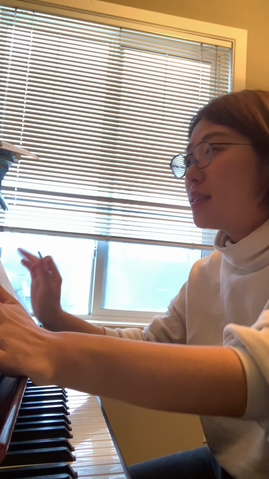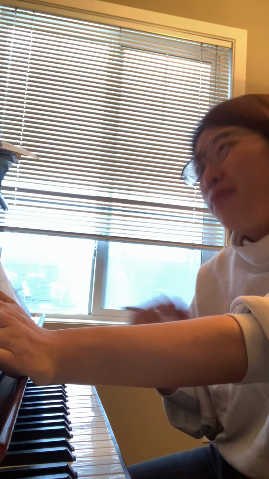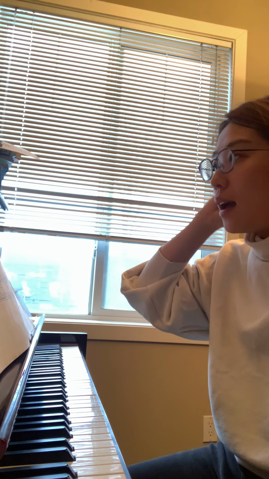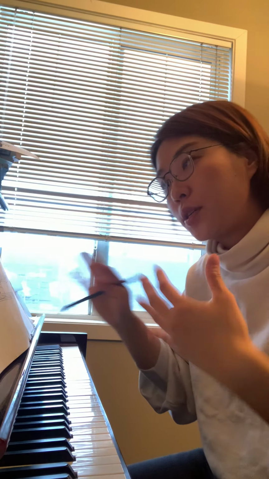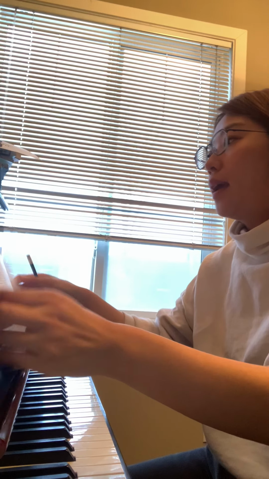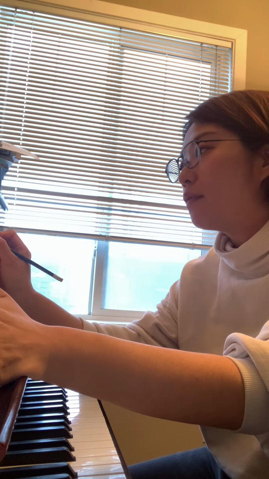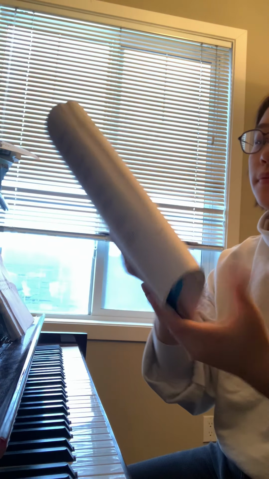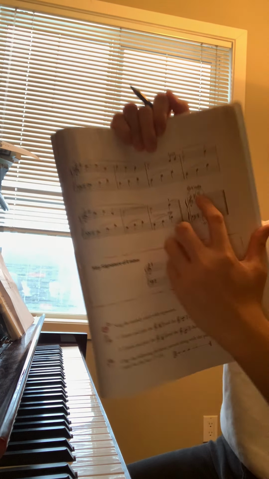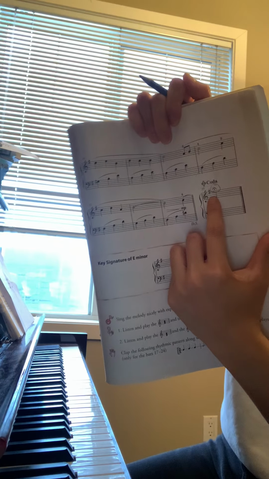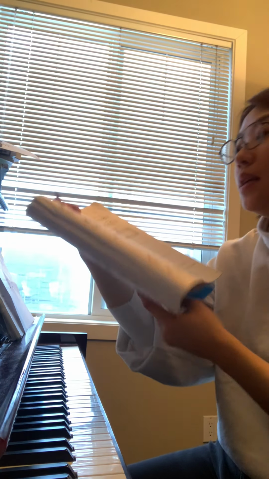Normally the coda could be a page long, or 2 pages long, 3 pages long, okay? This is just like a form that shows you how the coda works. One more thing, in the coda there's a fermata sign. A fermata sign looks like that. Make sure you circle it. A fermata sign means hold the note longer than usual.